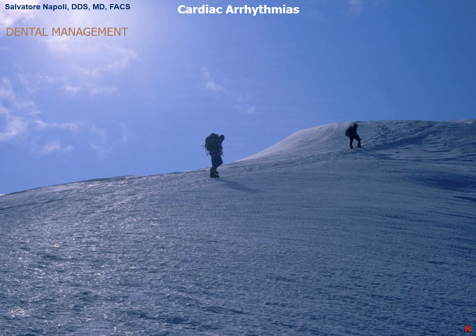As dentists, we use medications that have a significant influence and associated risk in patients that have existing or undiagnosed arrhythmias. That is, we use vasoconstrictors, specifically, and for the most part, epinephrine, in our local anesthesia carpules.